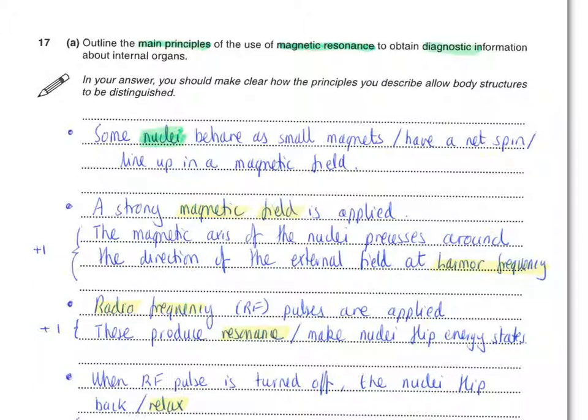Secondly, in the process of magnetic resonance imaging, a strong magnetic field is applied. An extra piece of detail worth a mark is that when this magnetic field is applied, the magnetic axis of the nuclei, which is slightly different from the exact orientation of the magnetic field, precesses around the direction of that external field, and it does so at a frequency that we call the Larmor frequency.